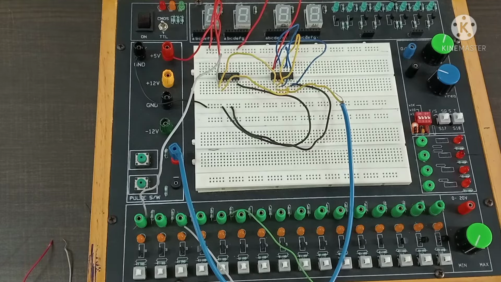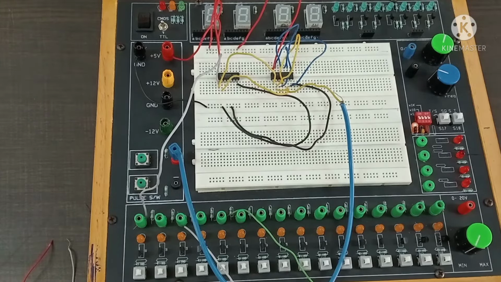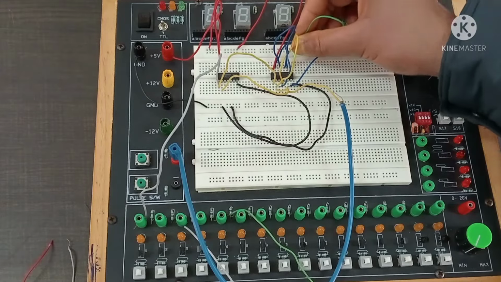So 8 and 12, for connecting 8 and 12 I'm going to use this. So this is 8.